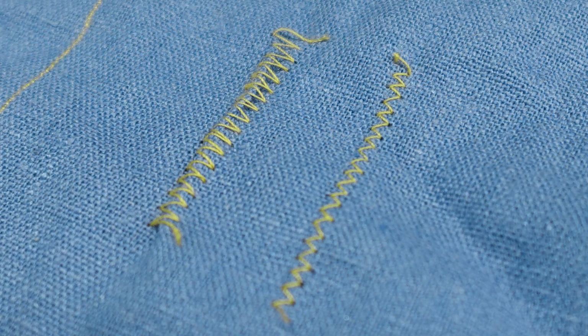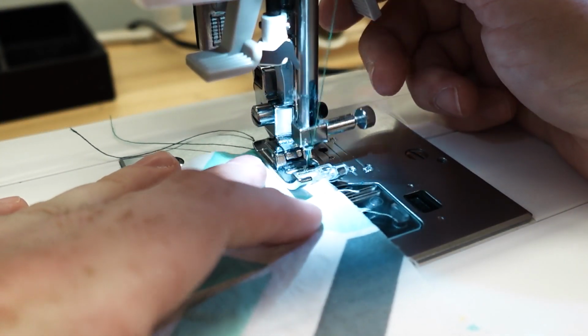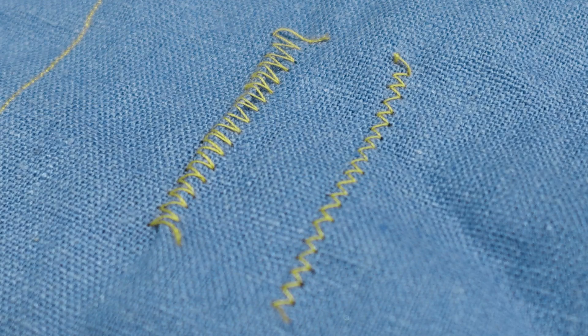Stitch width changes how wide each stitch is with certain specialty stitches. This is only applicable to stitches like the zigzag stitch that don't sew in a straight line. On the left, you will see a wide stitch width. On the right, you will see a narrow stitch width.